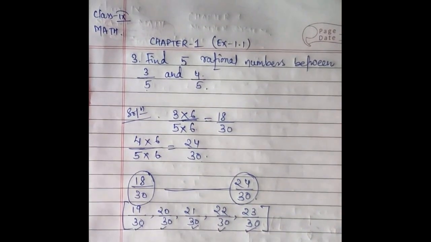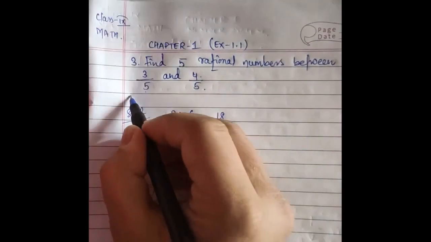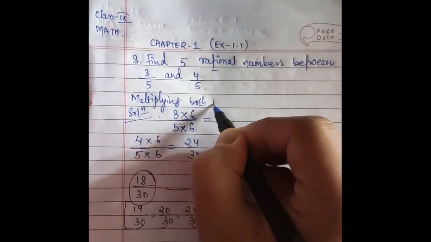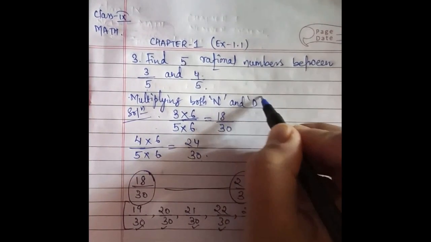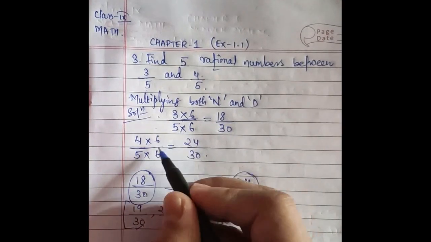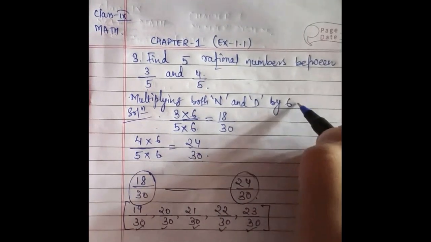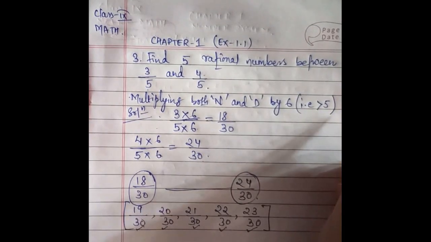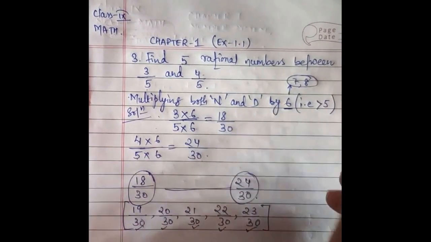24 by 30. Okay, but before starting the sum, you have to write one thing. I forgot to mention this. We have to write multiplying both numerator, that is this 3, over here 4, and denominator over here 5. Both the sides are 5. So multiplying both numerator and denominator by 6. In bracket we can write that it is greater than 5. Any number greater than 5 you can put. Instead of 6, you can put 7, you can put 8 also. It's your choice, alright, but it should be greater than 5.